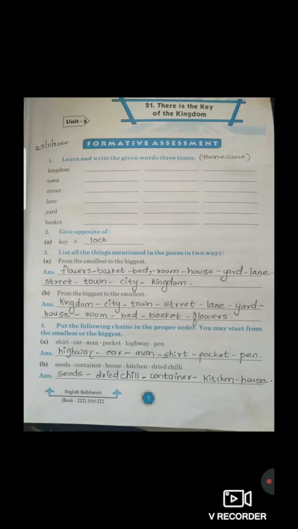Right. Now move to the next question. Question number 2. Give opposites of. In that, A1, key. The answer is lock. Students, again I am repeating question number 2. It's give opposites of.